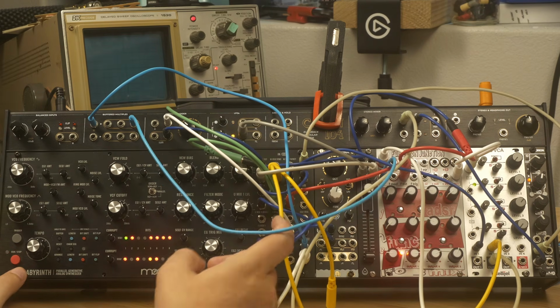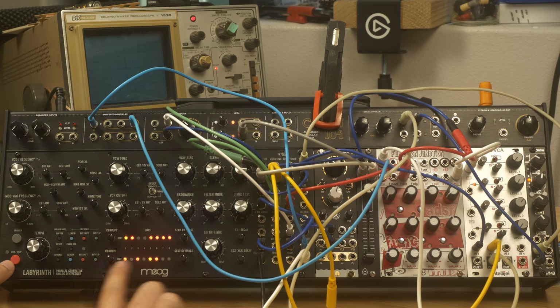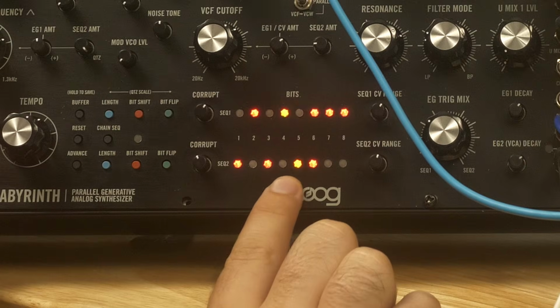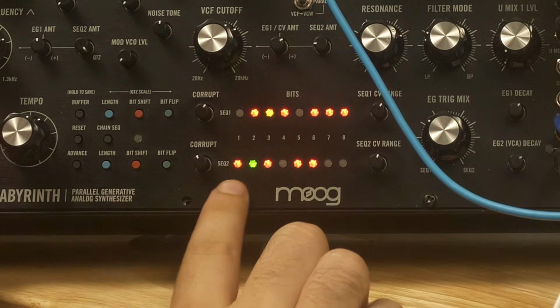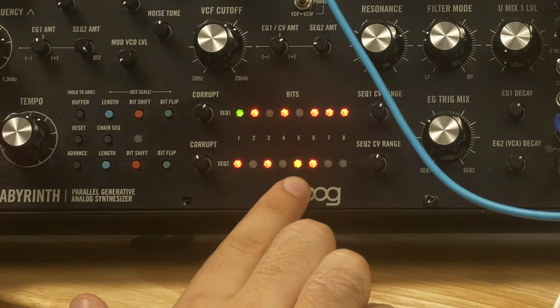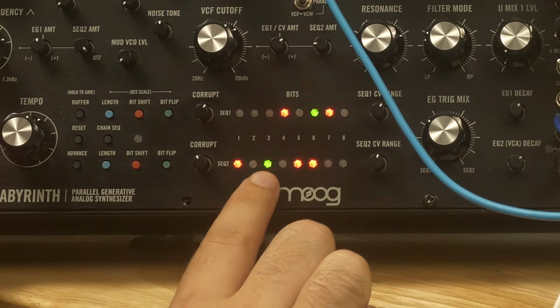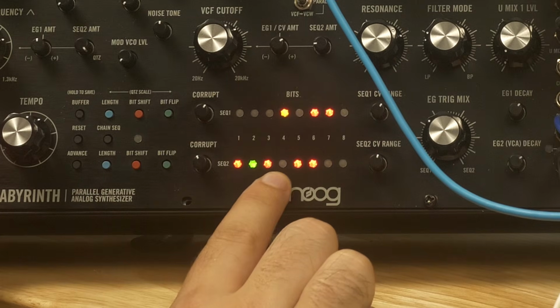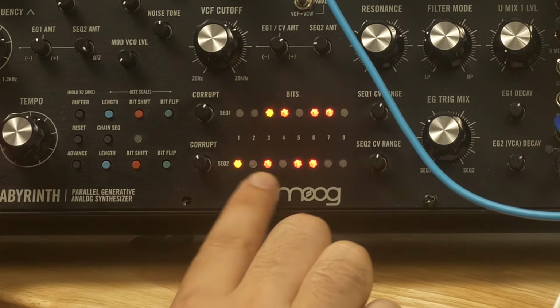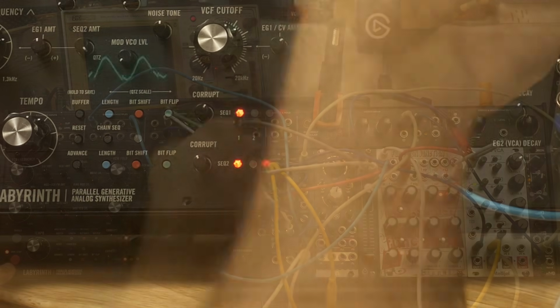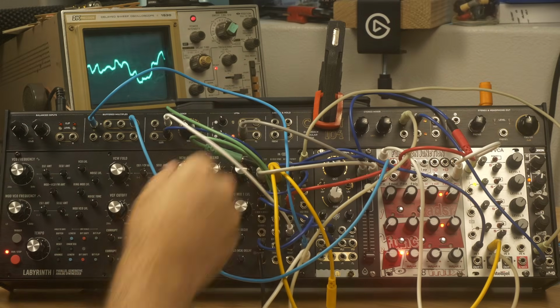Oh, and I guess I should mention it before I go much further. I'm triggering sequencer 2 off of the trigger of sequencer 1. So it gets kind of changed as sequencer 1 changes. I've got them corrupted right now. So even if I'm not changing the triggers here, its pattern is changing. I really, really like that trick a lot. Anyway, back to it.